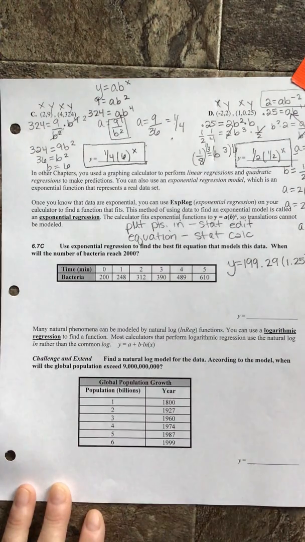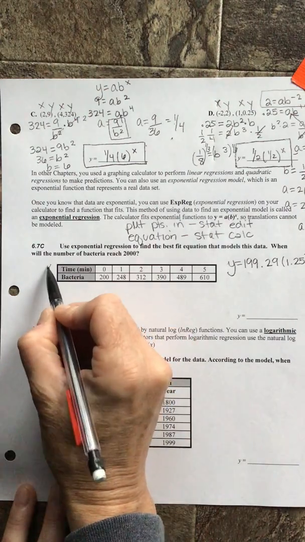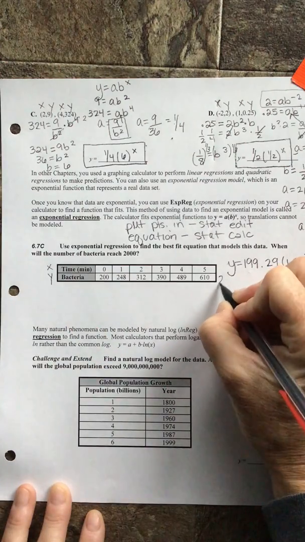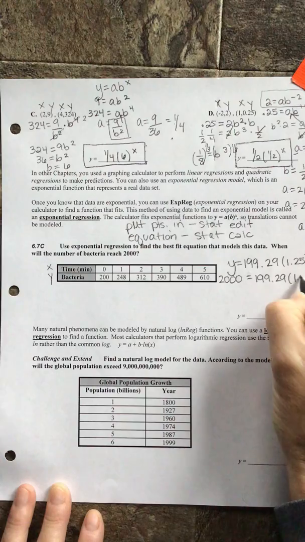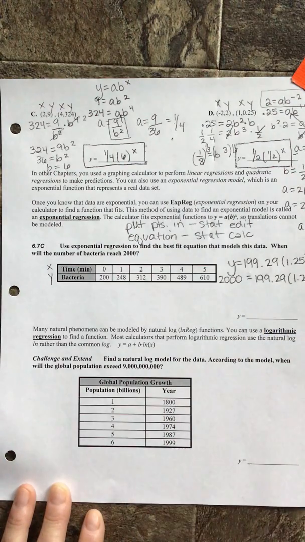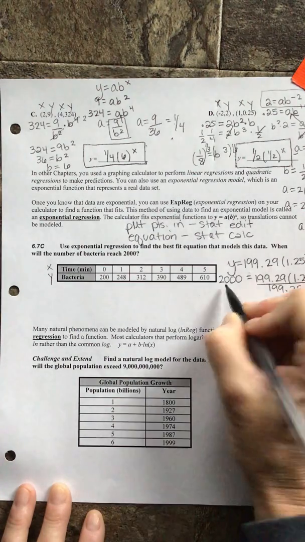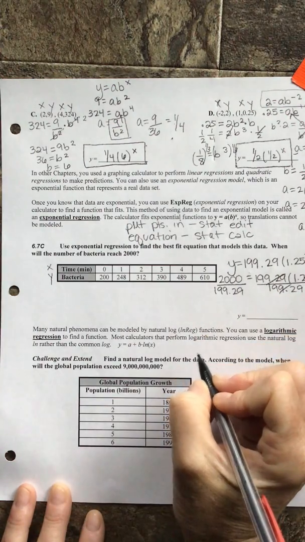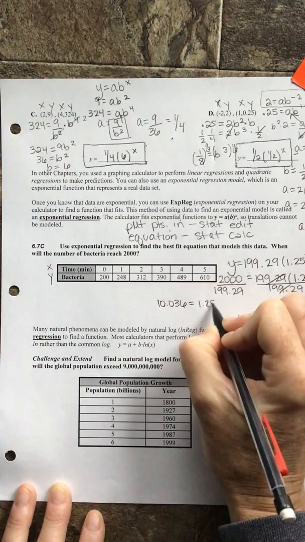So now, once we get that exponential regression line, we want to know when the bacteria will equal 2,000. You can clearly see that the bacteria here is your y. So I'm going to plug in 2,000 for y. And then what we are going to do is we are going to use our logarithmic properties to solve this. So the first thing I would do is divide by that 199.29. So then I get 10.036 equals 1.25 to the x.